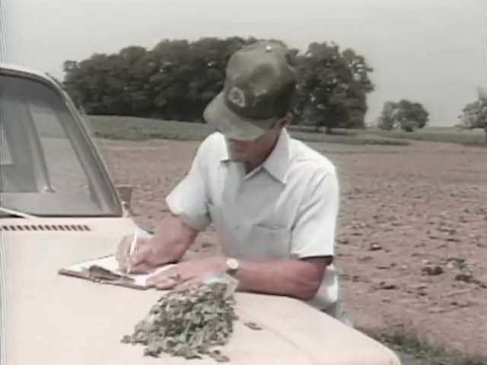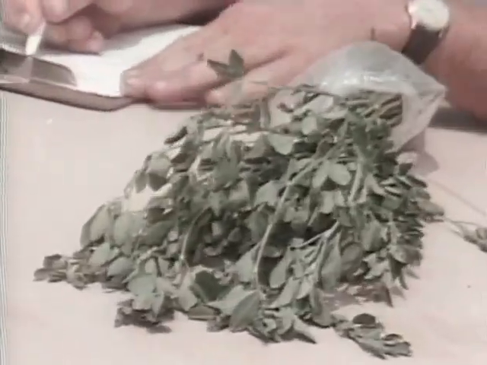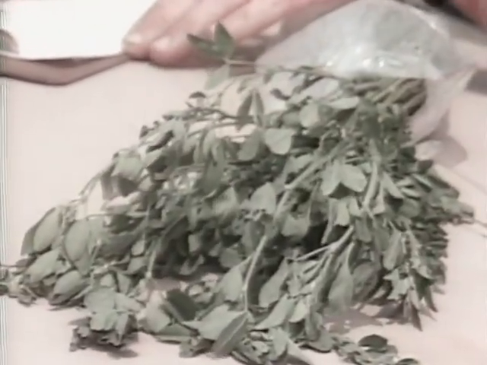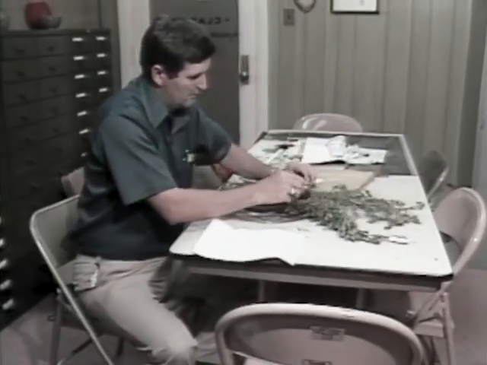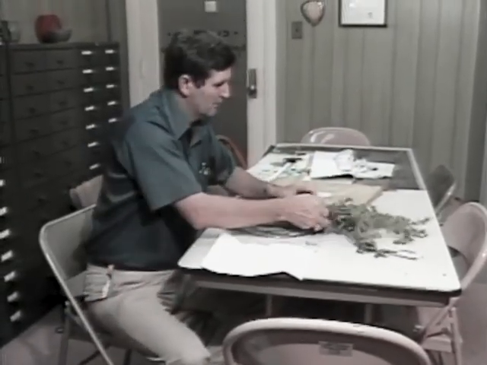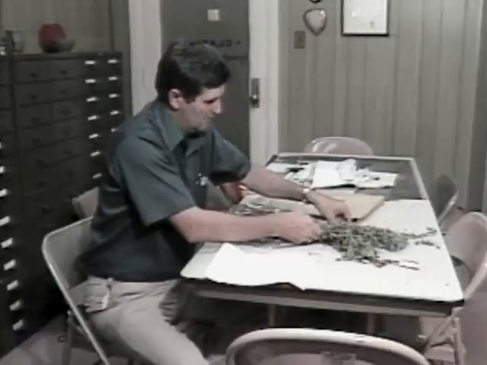But why so much material? University of Kentucky Extension plant pathologist Dr. Bill Nesmith explained that much of a sample may be discarded. Because there's usually a wide variety of organisms involved. Many of those organisms may be secondary invaders and not really the primary cause of the problem.